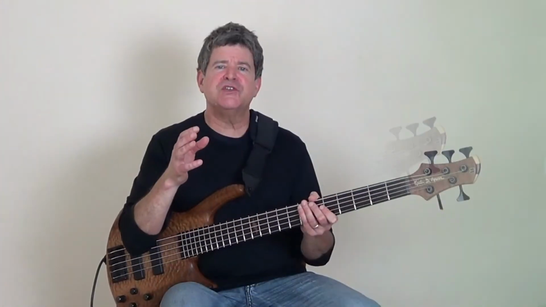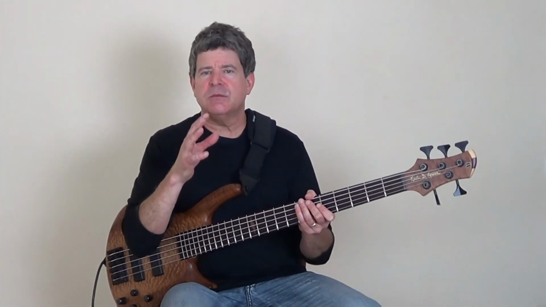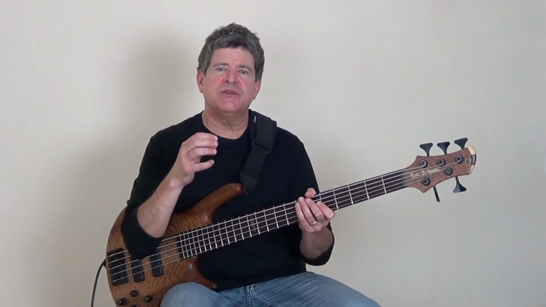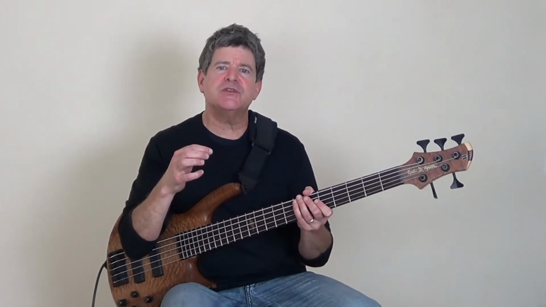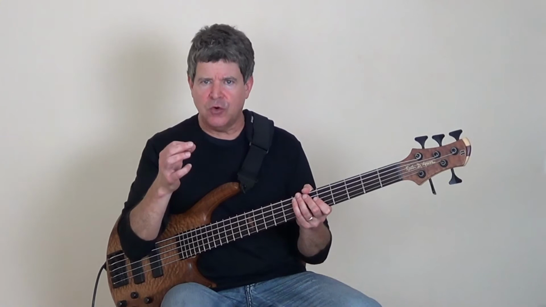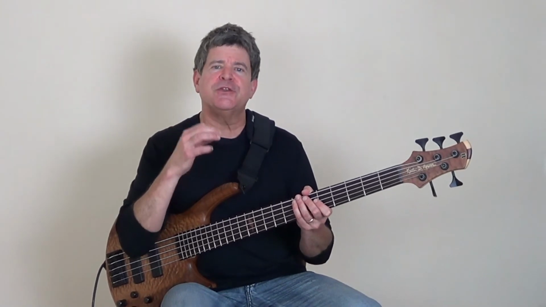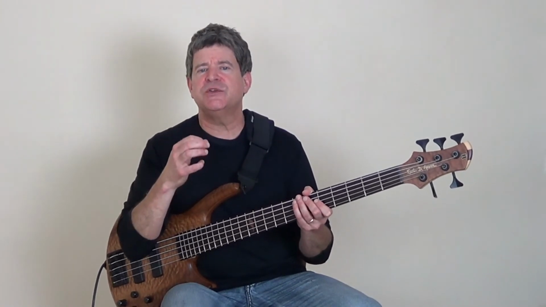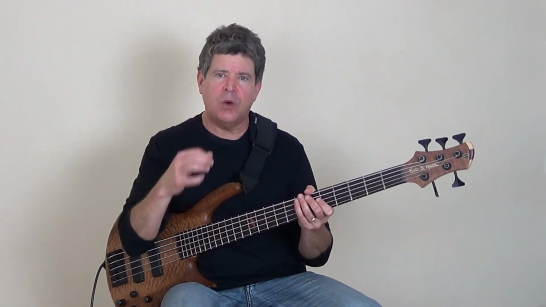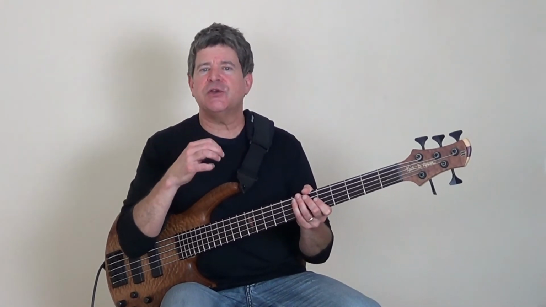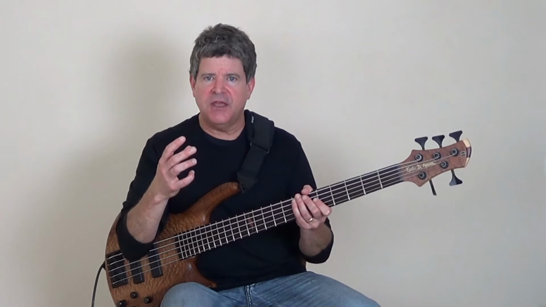One of the important things about this voice leading principle is that it's based on what's called guide tones. The guide tones are the 3rd and the 7ths of the chords, because the 3rd and the 7th of the chords is what determines the actual chord quality, not necessarily the root and the 5th.